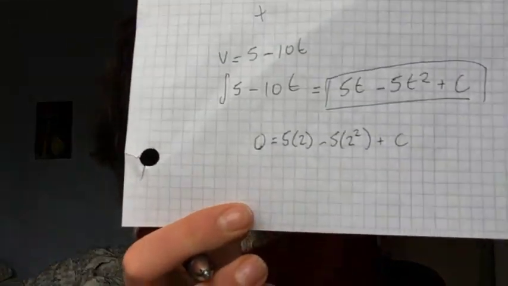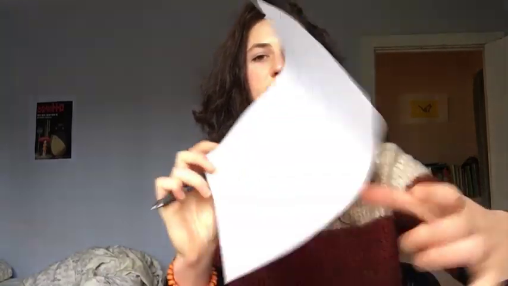So 0 is equal to 5 times 2 minus 5 times 2 squared plus c. So this is what we have down there. And we're pretty much just going to solve for c. So 0 equals 10 minus 20 plus c. And then from there we get that c equals 10. So this is the math I did.